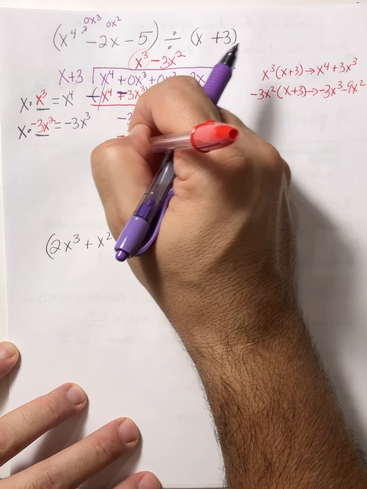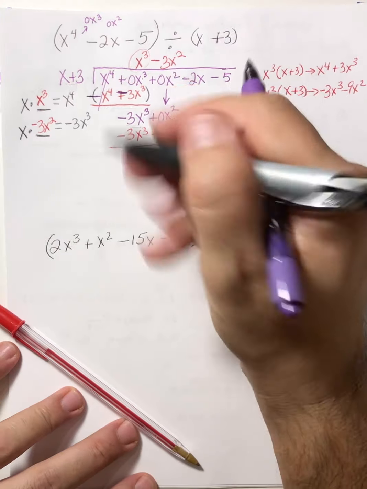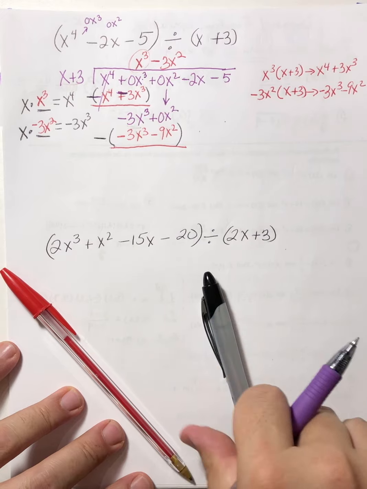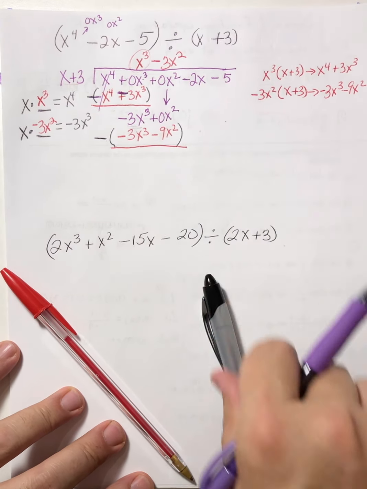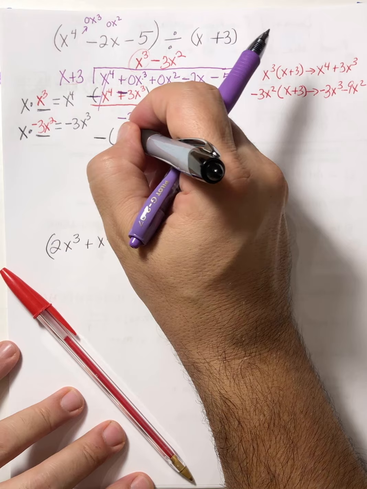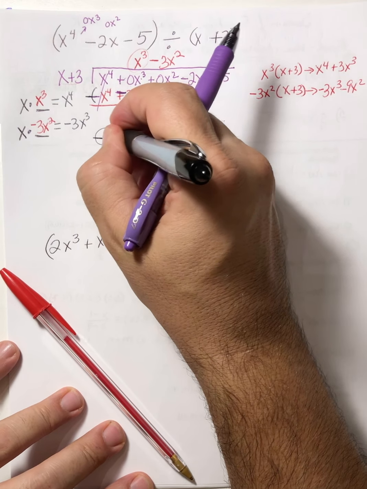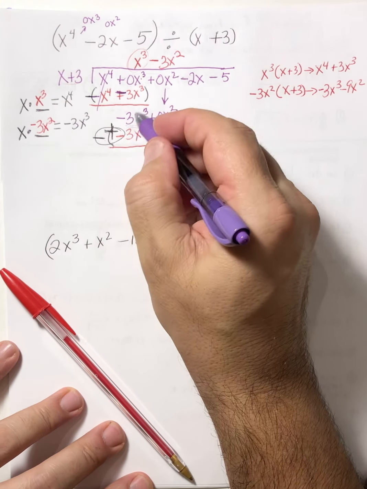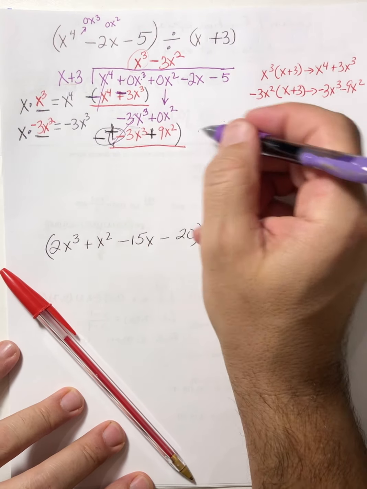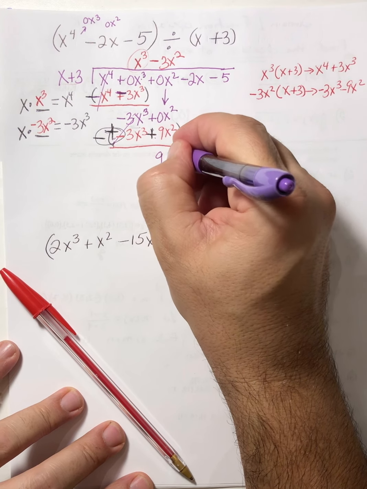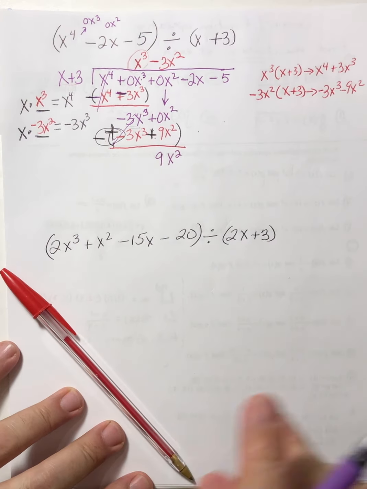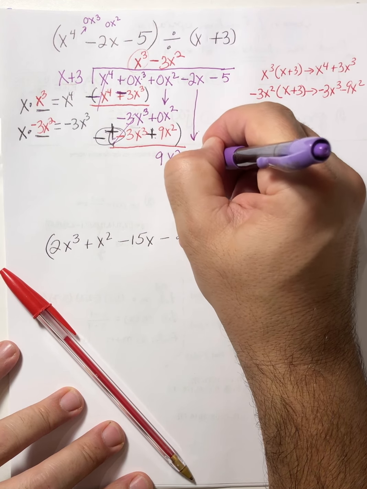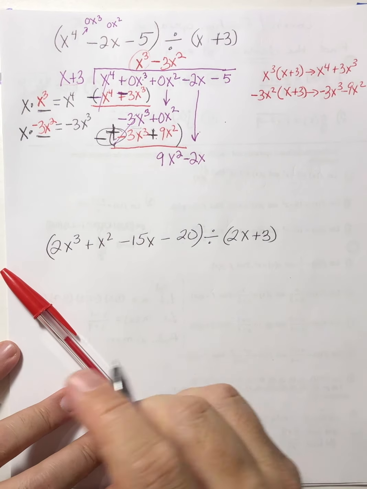And then what do we have to do? That's right, we have to subtract. And when we subtract, what happens to these signs now? That's right, they're changing. So this double negative is a plus, and this minus becomes a plus also. Okay, so now those cancel. And then 0 plus 9, 9x squared. And that's right, we bring down the negative 2x. And the process starts all over again.